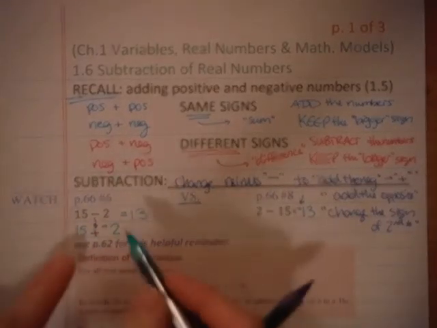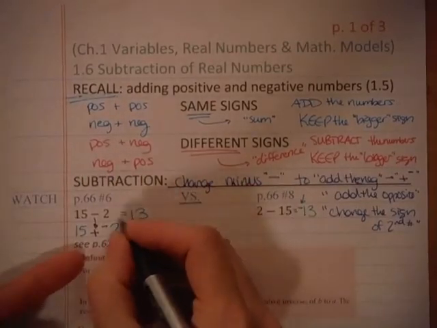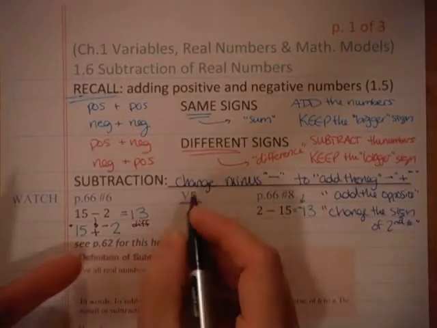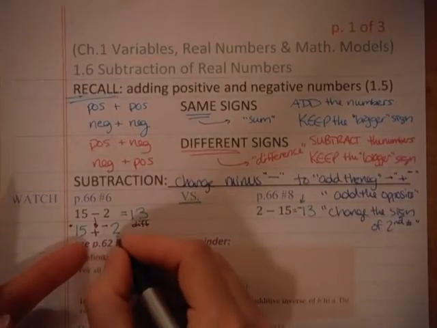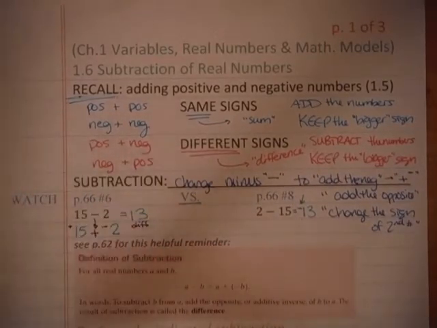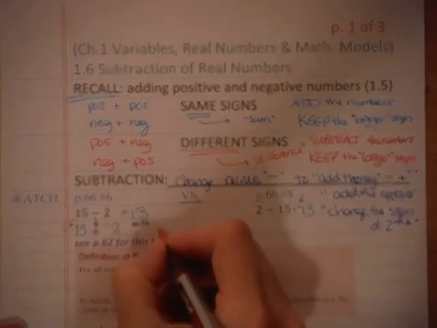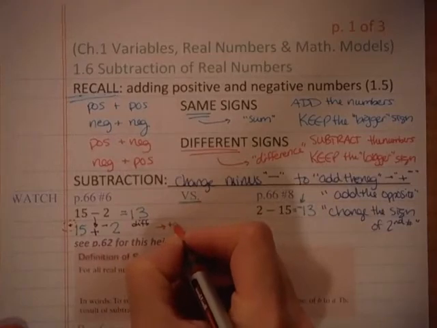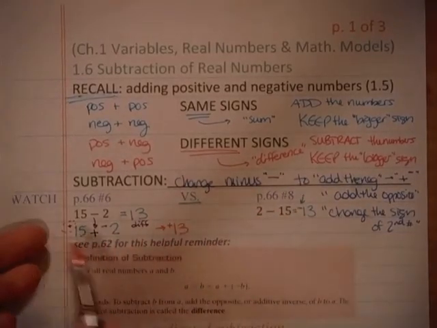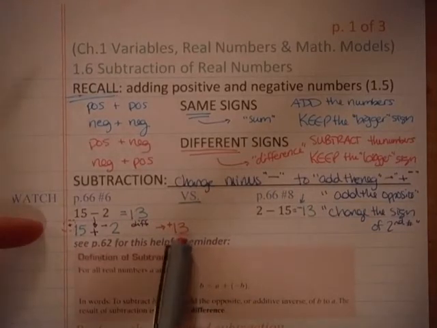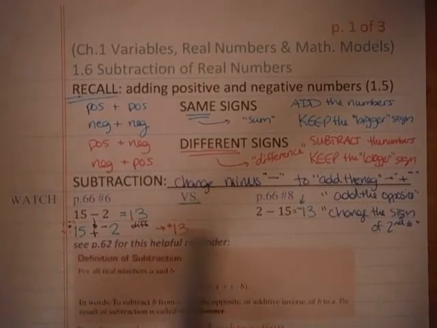Then we see that the signs were different, because we've got a positive 15 and a negative 2. So we subtract, 15 minus 2 is 13, and we keep the bigger sign, the positive here. So this answer would be a positive 13, based on following our rules for adding positive and negative numbers. That rule lines up with what we understand about moving left or right on the number line.